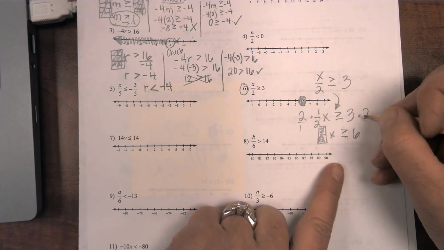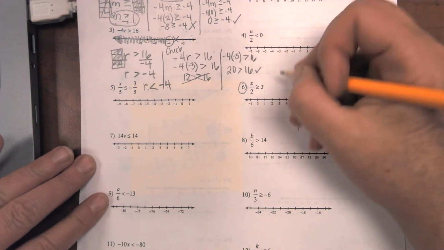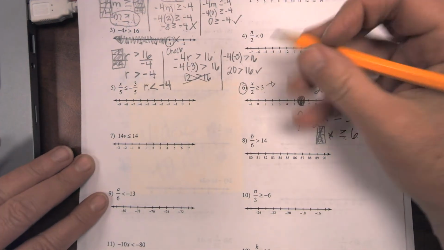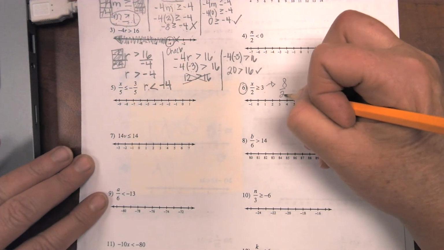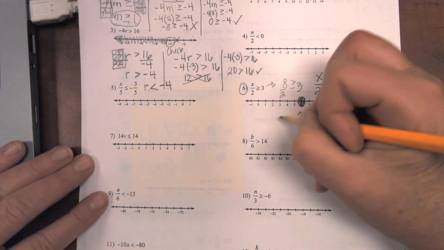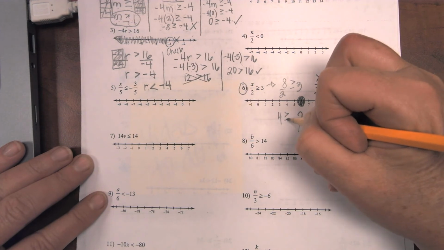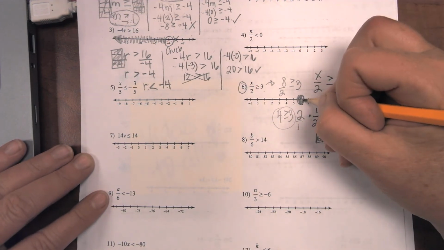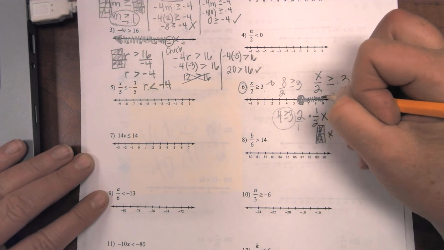Okay, let's check it just in case. Remember, what happens if I put in 8? I'm going to check 8. 8 divided by 2 is greater than or equal to 3. 8 divided by 2 is 4. Is greater than or equal to 3. That is true. So that means all of these are the right answer.